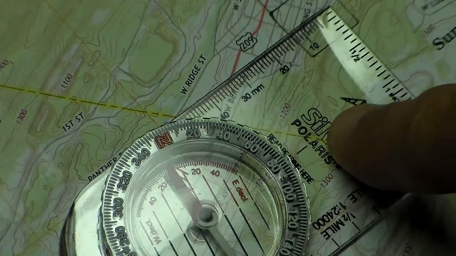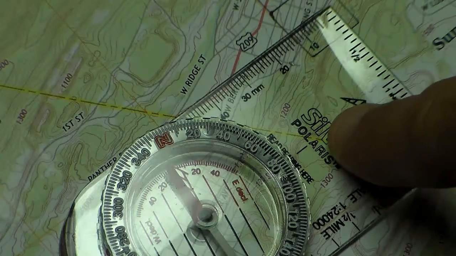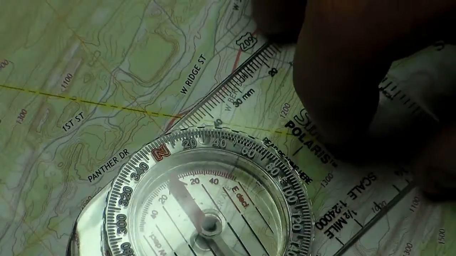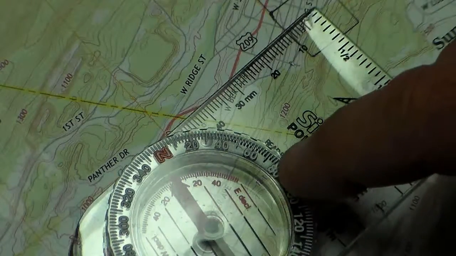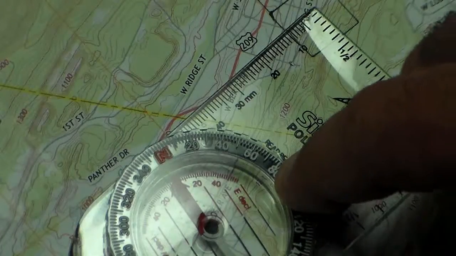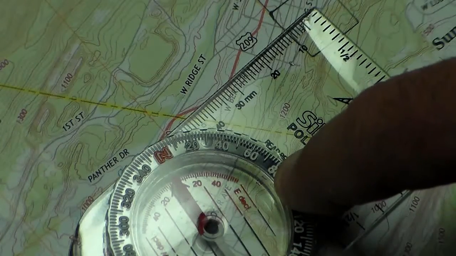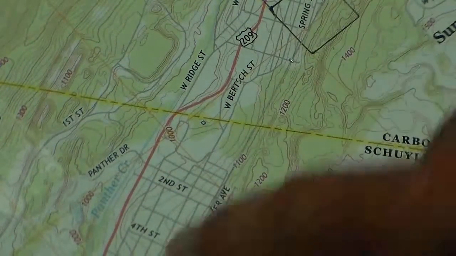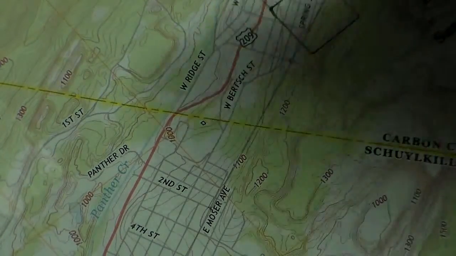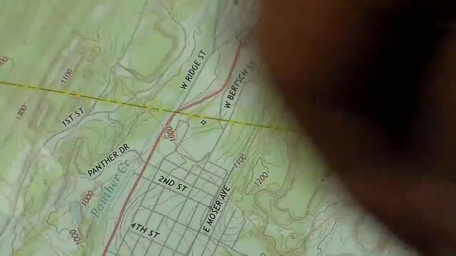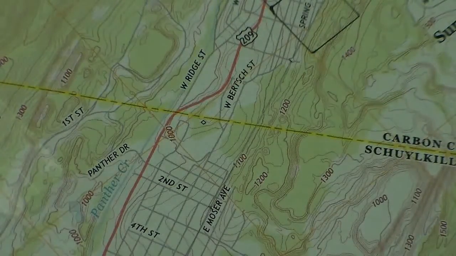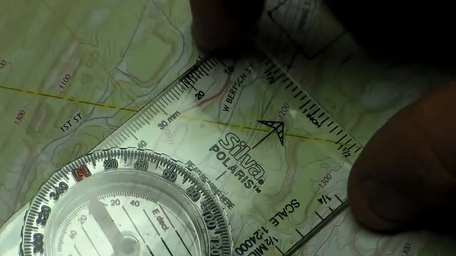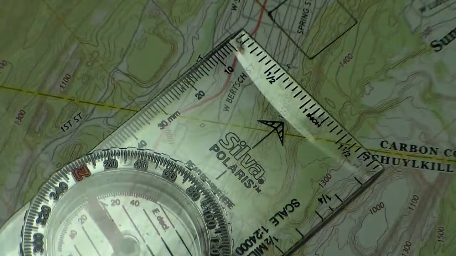Now notice I didn't orient the map to north. I just drew the lines on the map, set it, took a bearing. I set the bezel for 079 degrees, which is the bearing I read on this line with the protractor in true north, added the magnetic declination, came up with 079, and there's my line of travel.